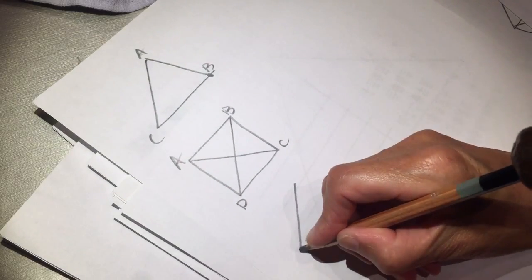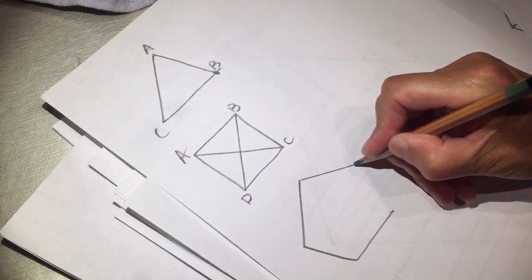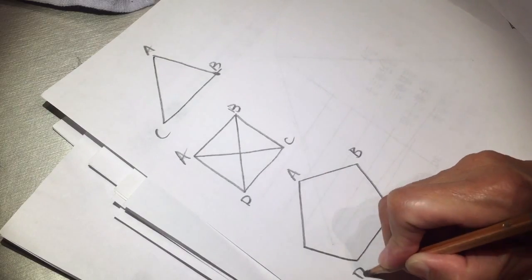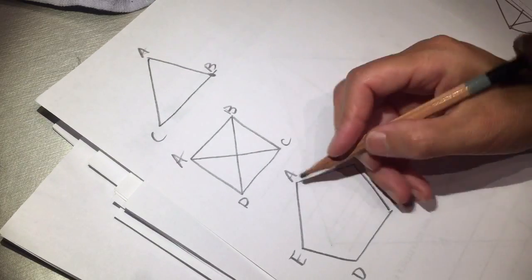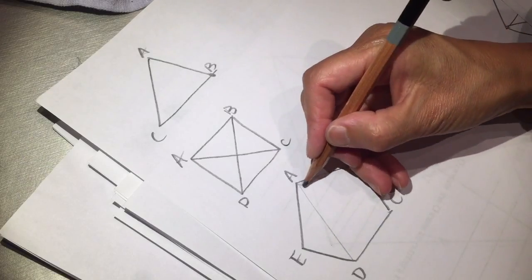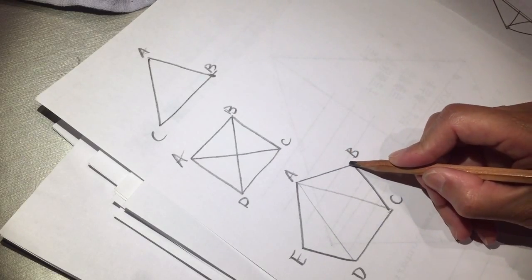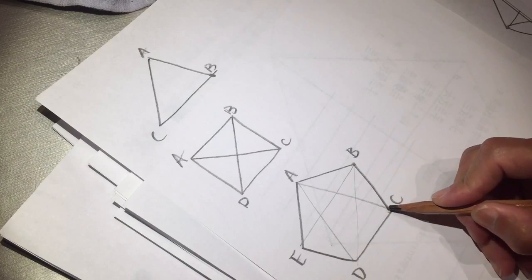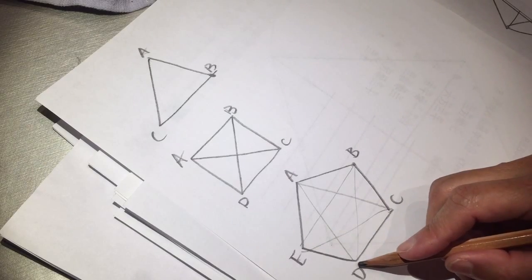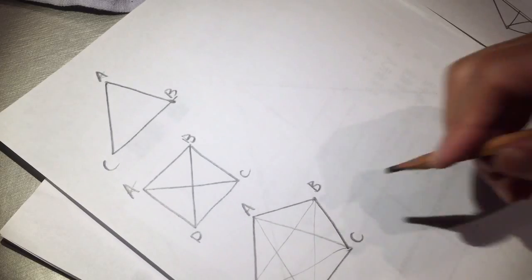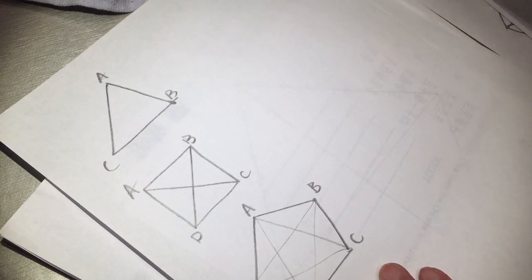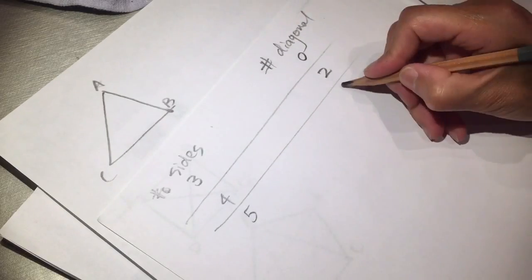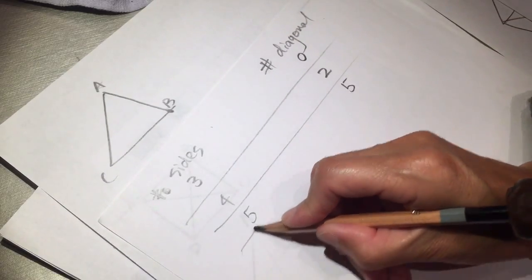Now we see 5 sides, pentagon. A, B, C, D, E. 1, 2, from B, 3, 4, 5. D, it's all here. So we have 5 diagonal lines. When we have 5 sides, we have 5 diagonal lines.